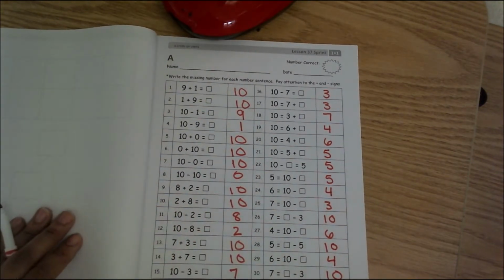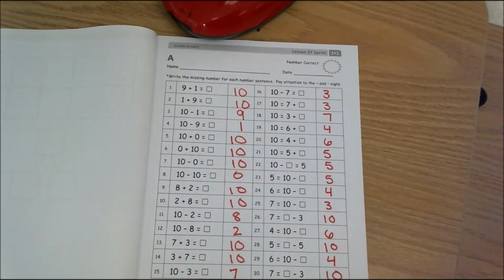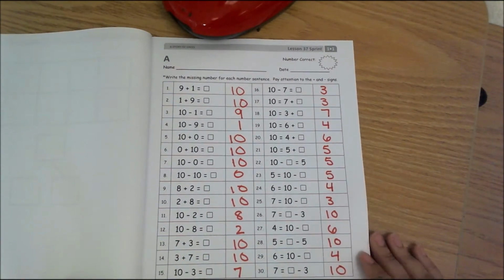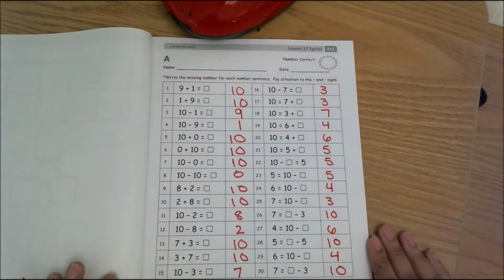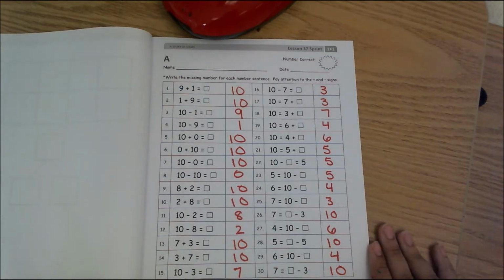If you notice, each and every one of these is coming from number bonds of ways to make 10. Every single one of these problems has a relationship to the whole being 10. Well, that's it for this. Let's go on ahead and proceed with our lesson.